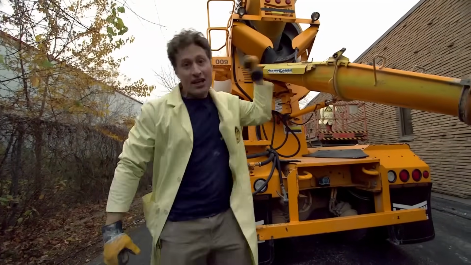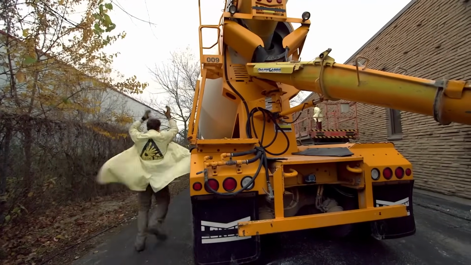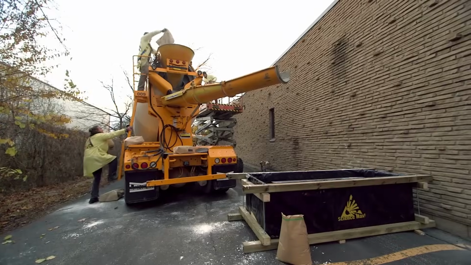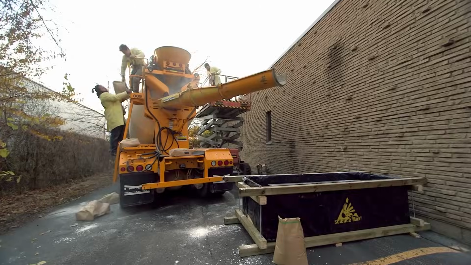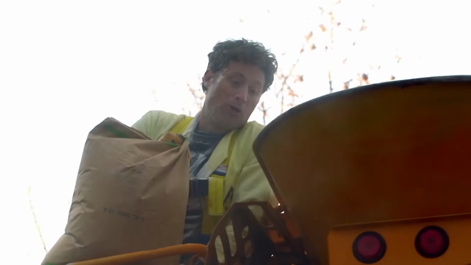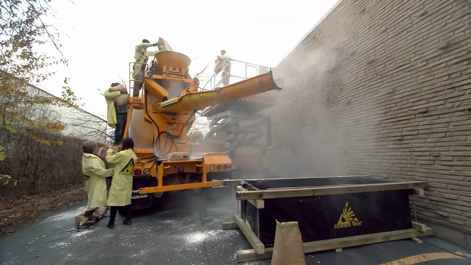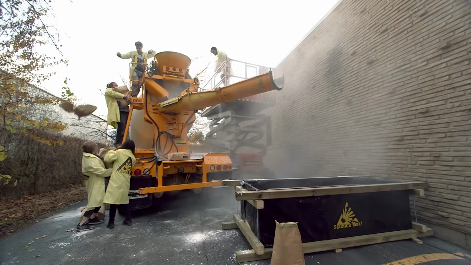I'm gonna get Judy. She's driving the truck. Hey, Judy, that's perfect. The only problem is we needed to get all of those bags of cornstarch into the hopper of the cement truck. I didn't think it'd be this messy. We needed to call the entire Science Max build team to help us out.